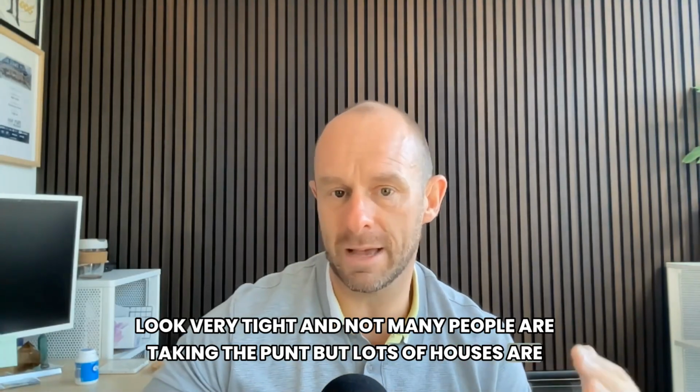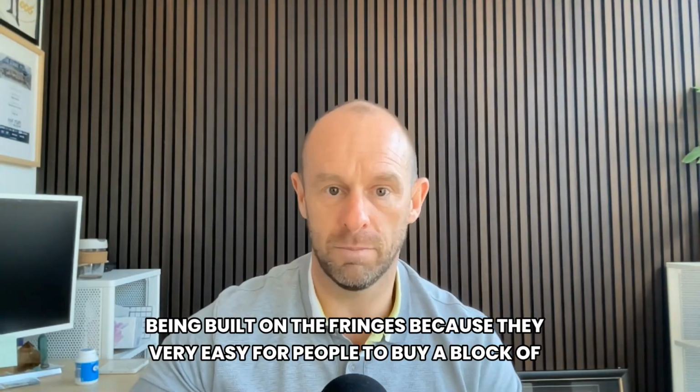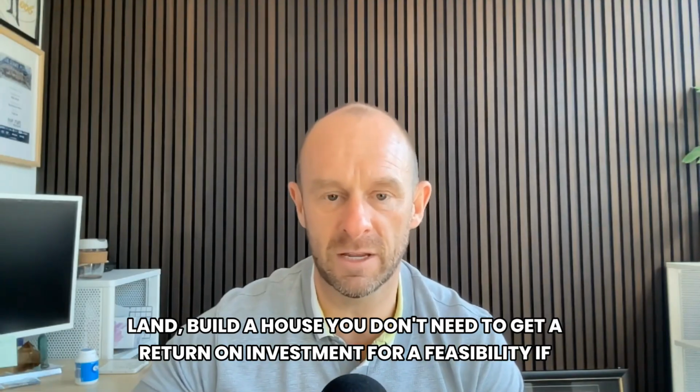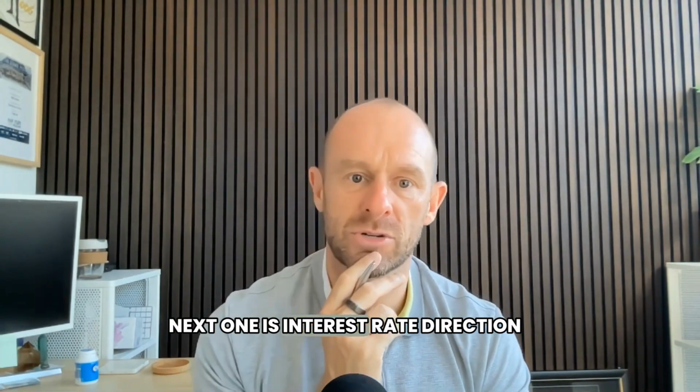But lots of houses are being built on the fringes, because it's very easy for people to buy a block of land and build a house. You don't need to get a return on investment for a feasibility if you're building 3 to 4 townhouses on an infill block. Next one is interest rate direction.